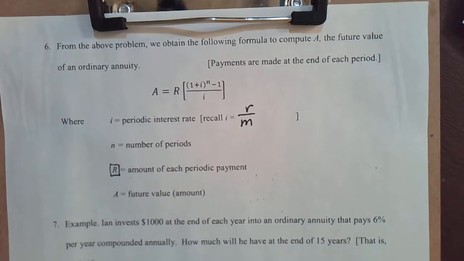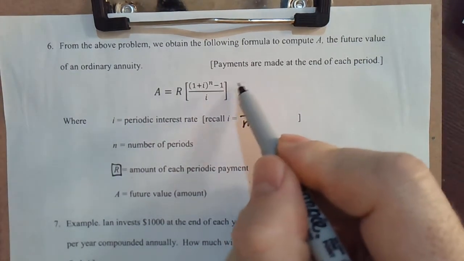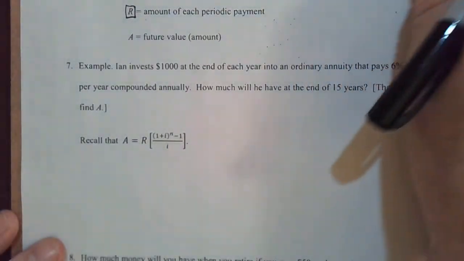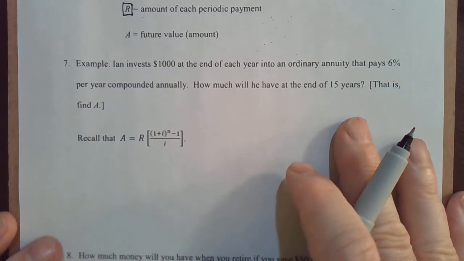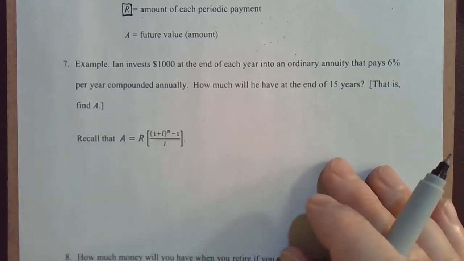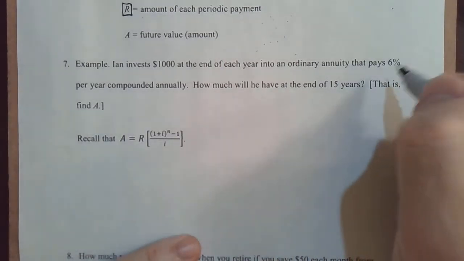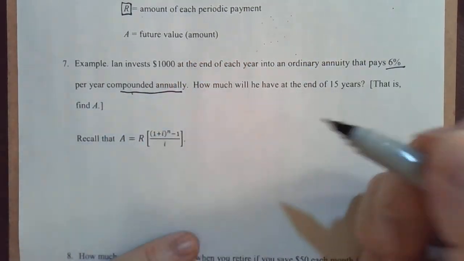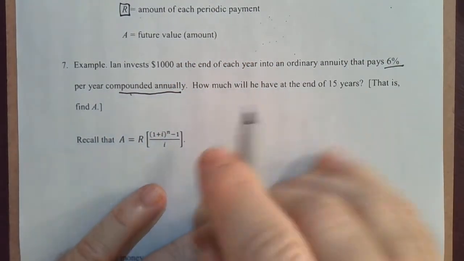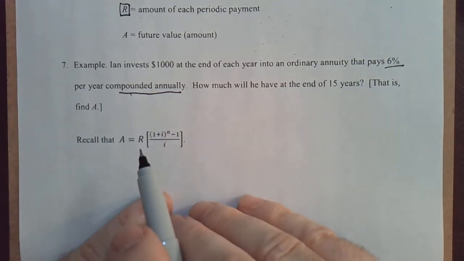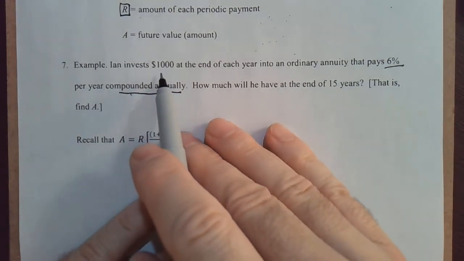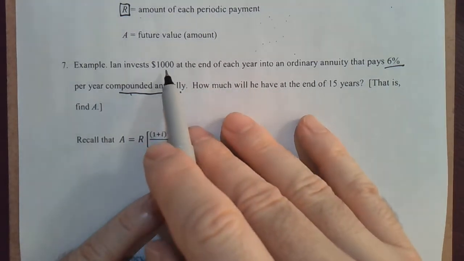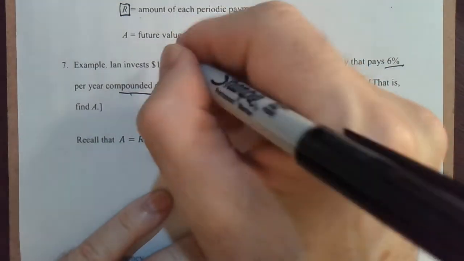All right, so let's look at an example, and we're going to use this formula. Ian invests $1,000 at the end of each year into an ordinary annuity that pays 6% per year compounded annually. Okay, before I move on to that, let's label what all of these numbers represent to us. He invests $1,000 at the end of each year. So this is our periodic payment. That's capital R.